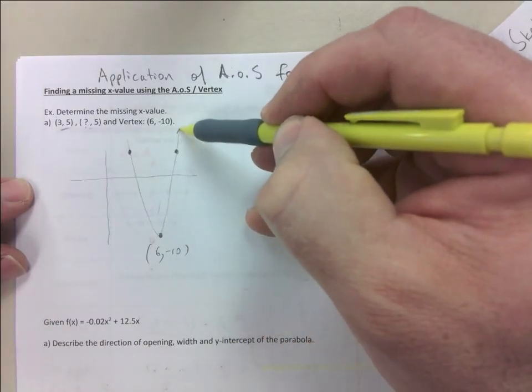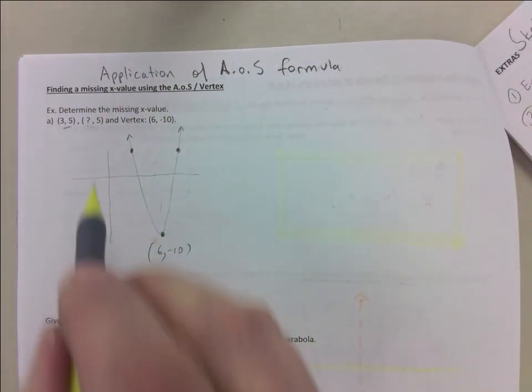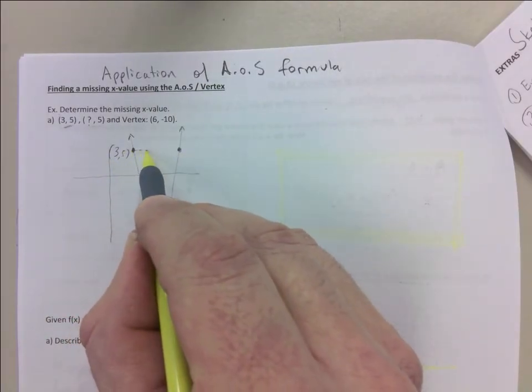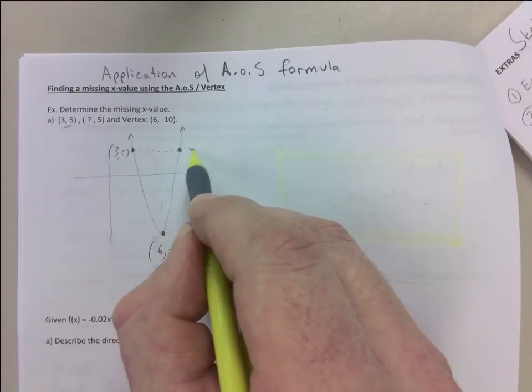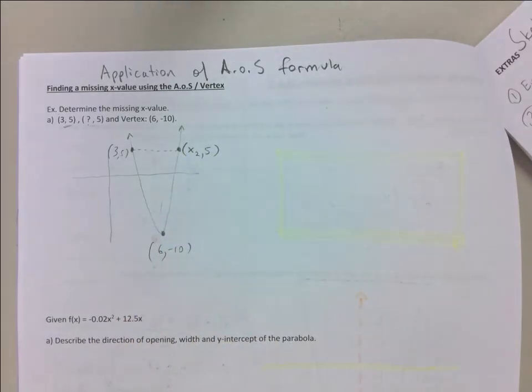This is what you should imagine. This is 3, 5. And we notice that this one is at the same height, right? This is question mark. So let's call that x2, 5. Let's do some mental math, because I don't want you to always just use the formula if you don't have to, because sometimes this might be a multiple choice question.